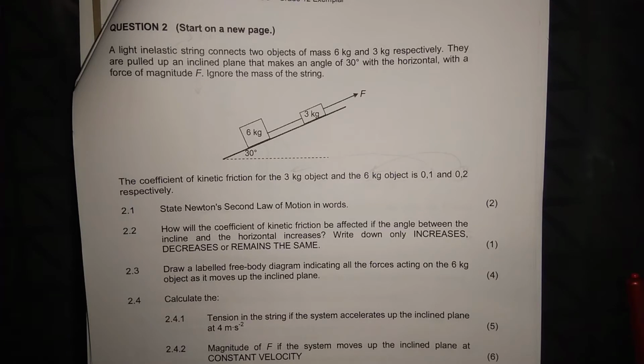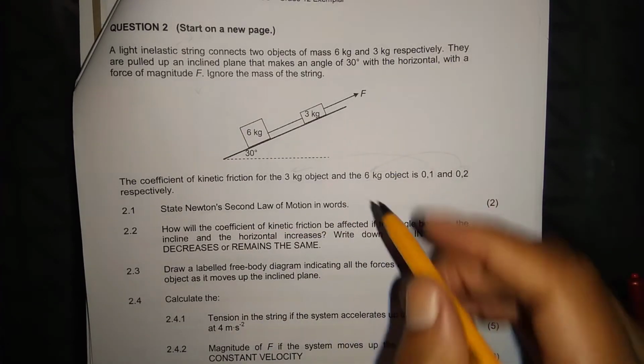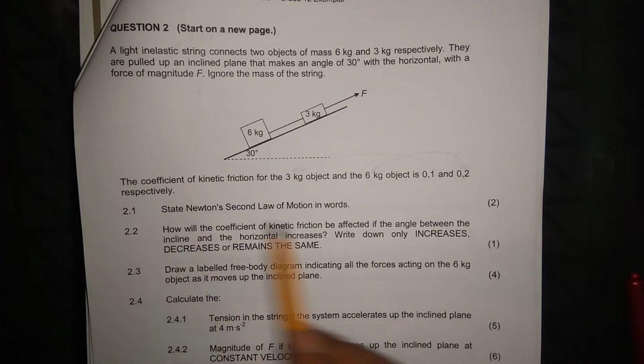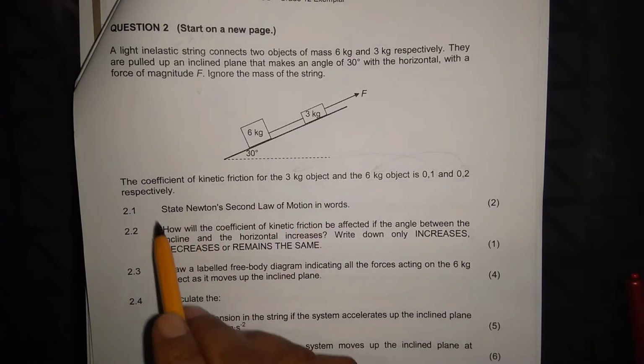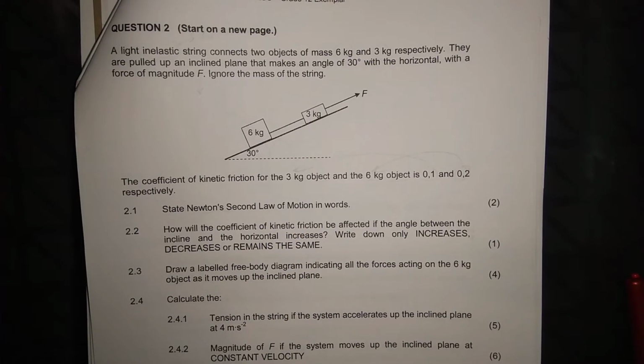We focus only on our calculations and answering the questions, because Newton's laws are not something to cram, you must learn and understand them.